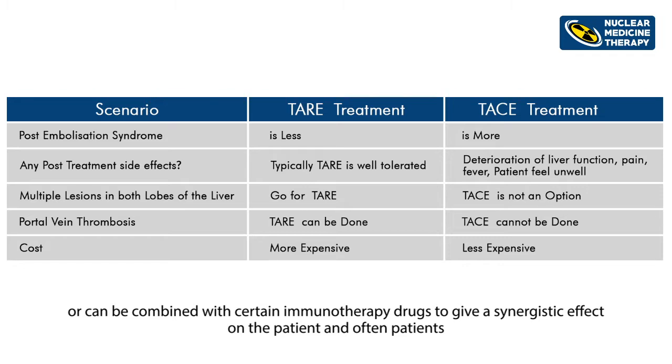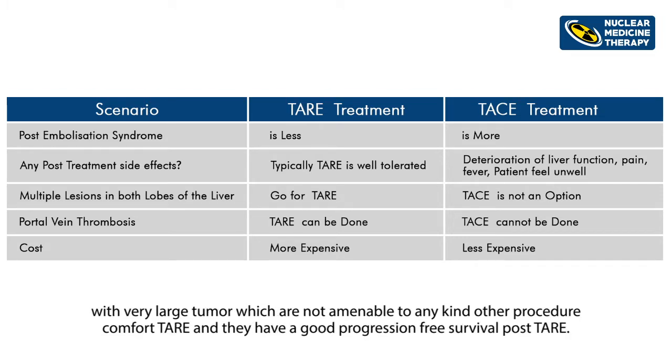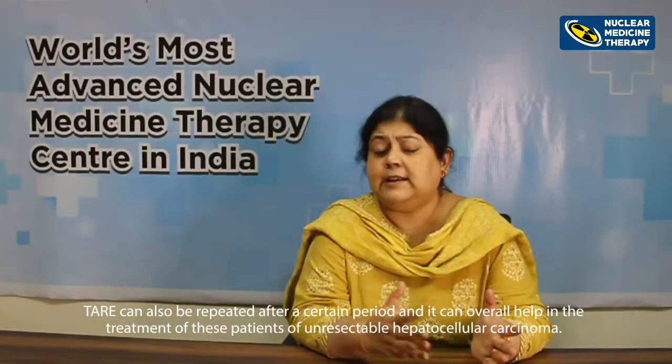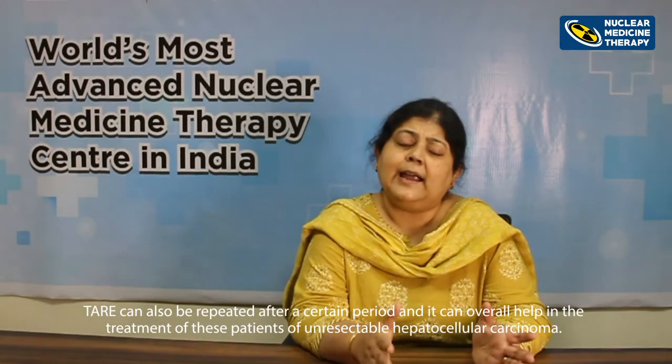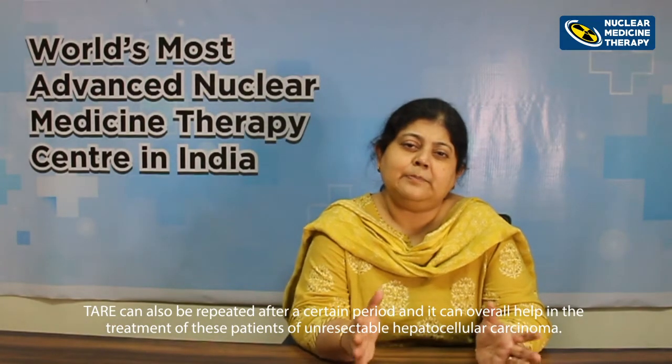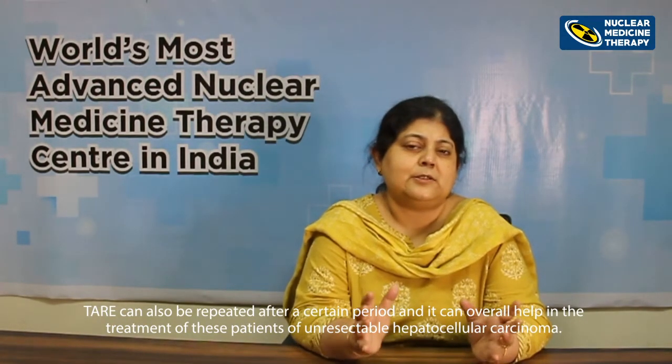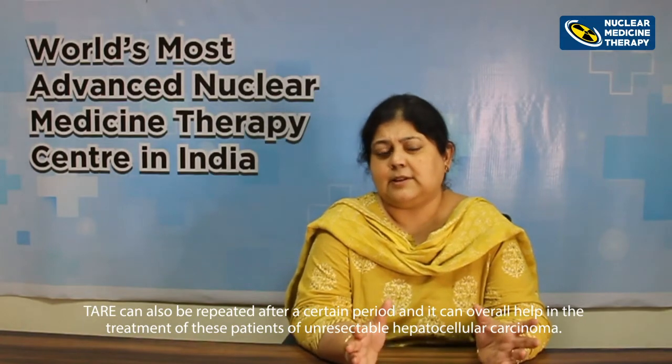Often patients with very large tumors which are not amenable to any other procedure come for TARE, and they have a good progression-free survival post-TARE. TARE can also be repeated after a certain period, and it can overall help in the treatment of these patients with unresectable hepatocellular carcinomas.